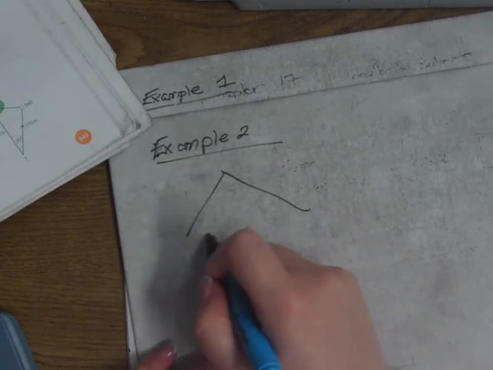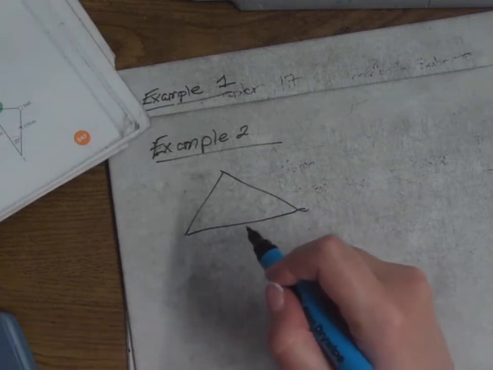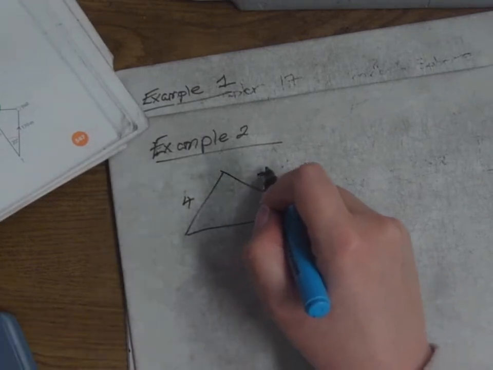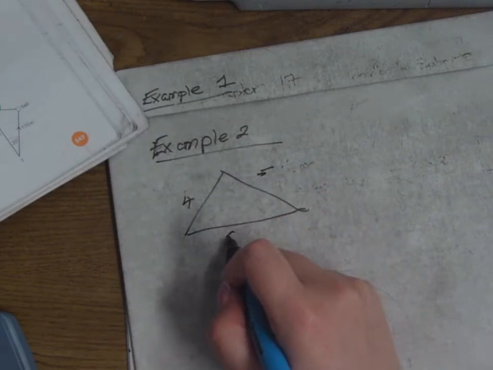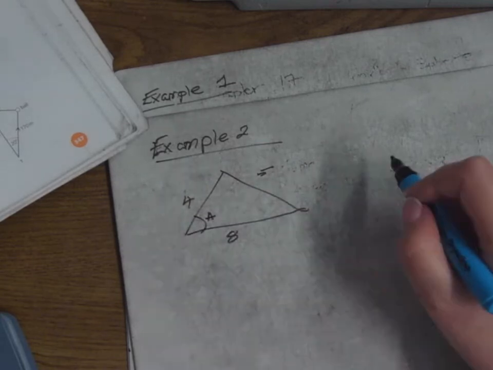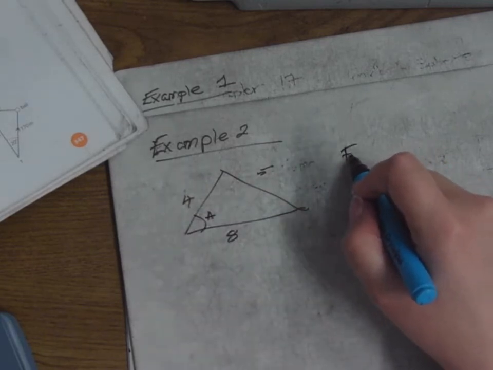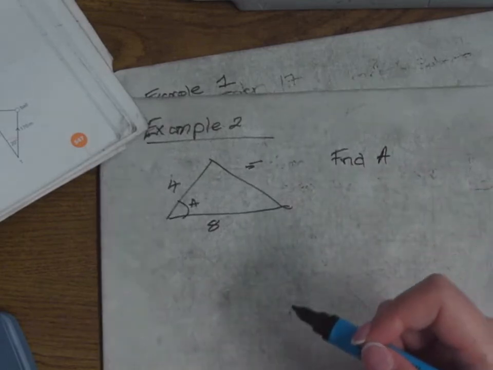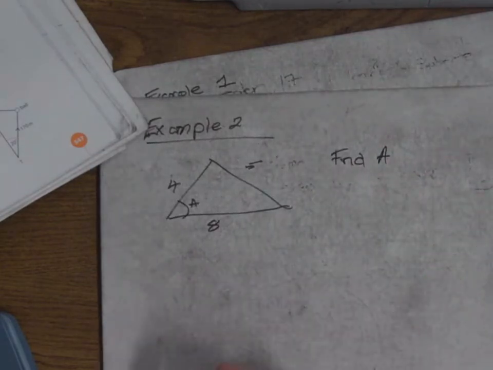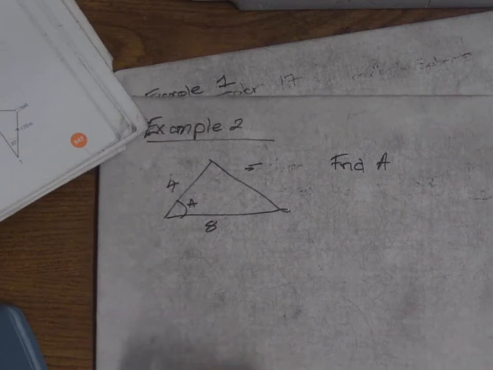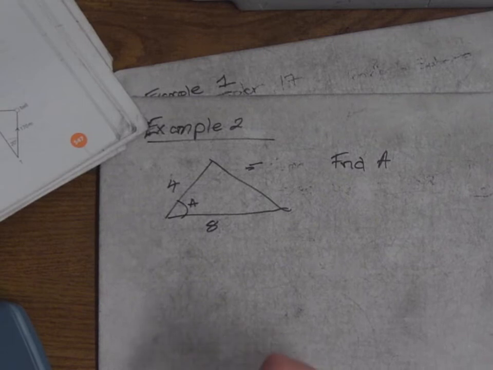So this is 4, this is 5, this is 8, and I'm asked to find angle A. What side is the angle on, right? In this case, we can't use the sine rule because you need a complete set to use it. You need all the A's or all the B's or whatever, but you don't have it.